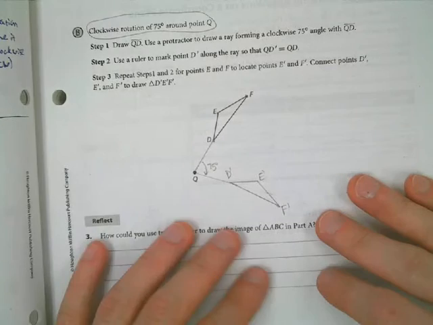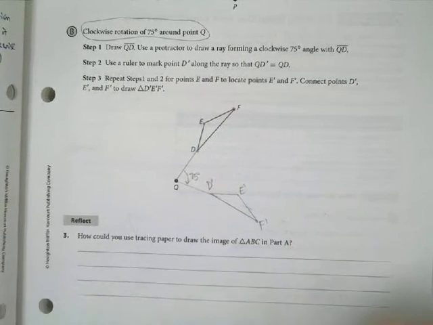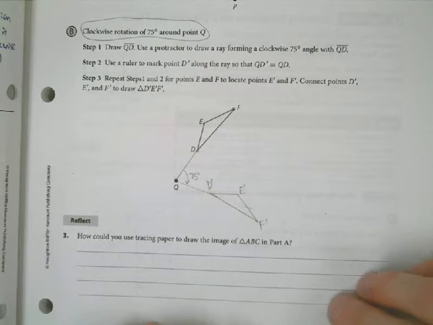And there it is. There's what it should look like. Not too shabby. Any questions on any of that?